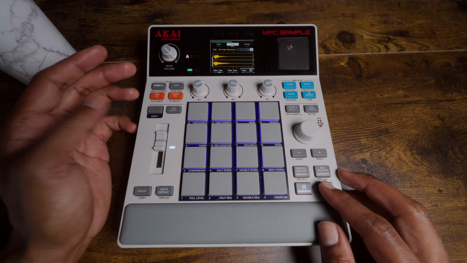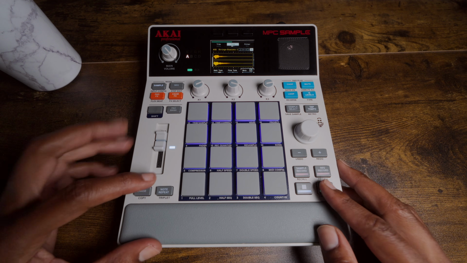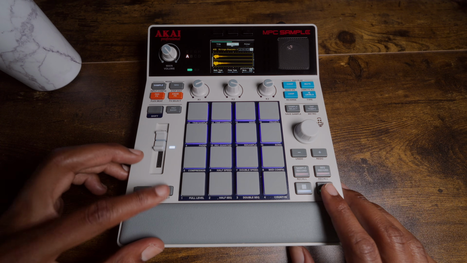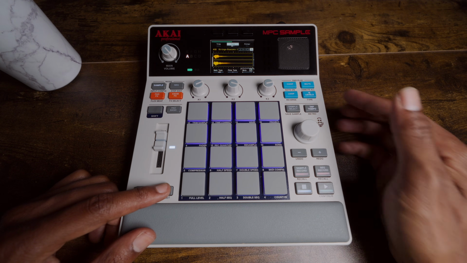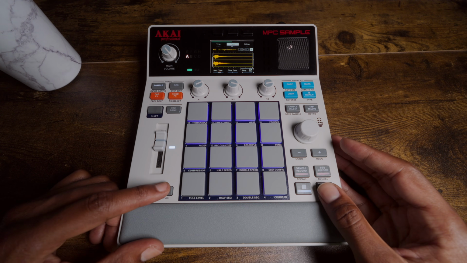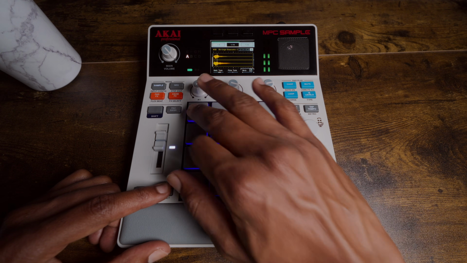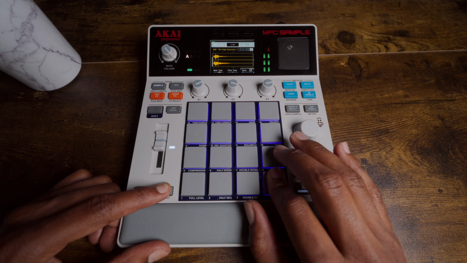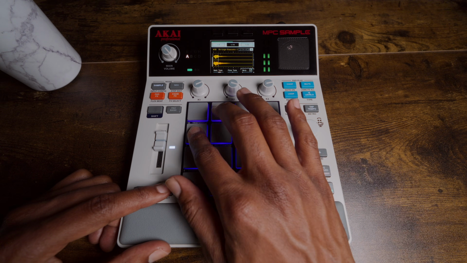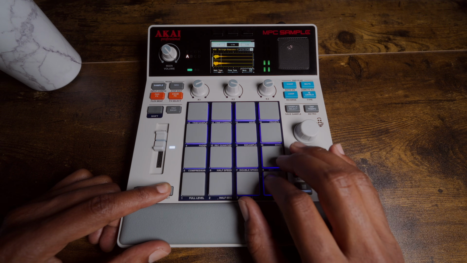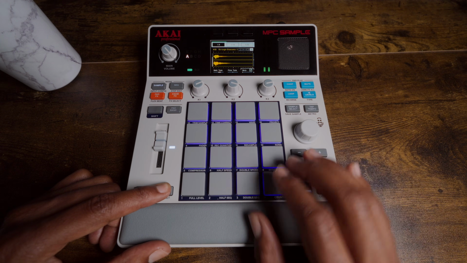So let's get playback. And let's think about note repeat now that we understand what notes we can use. So now that we have 16 level, like I said, watch this, just watch this. It's a little fast.